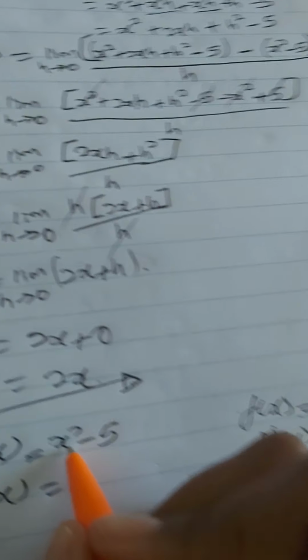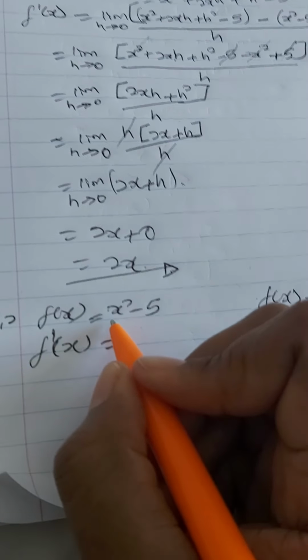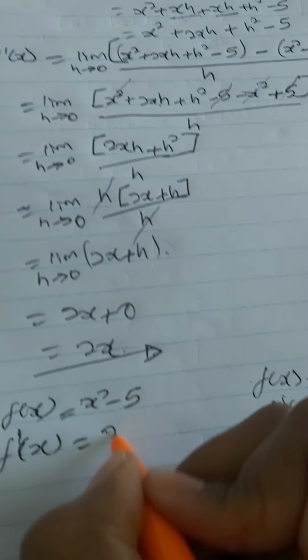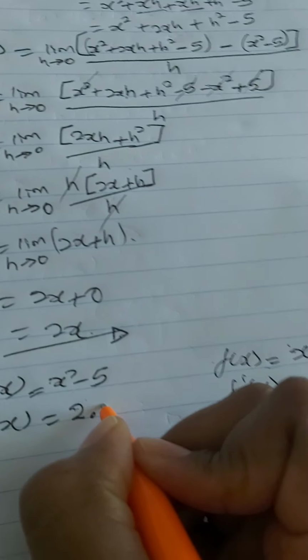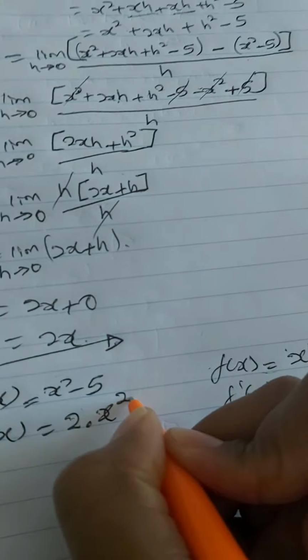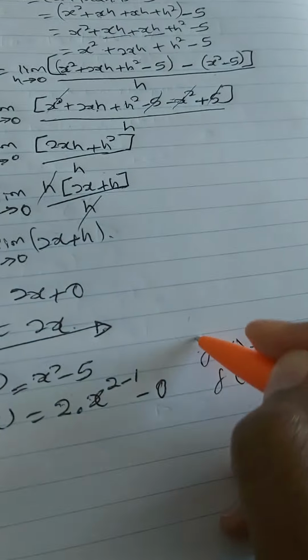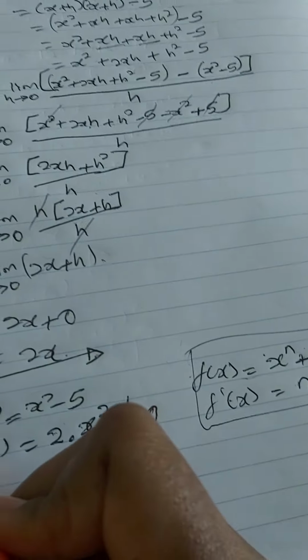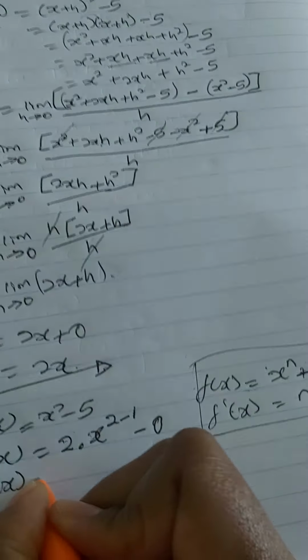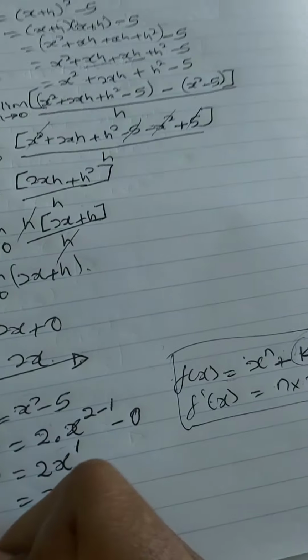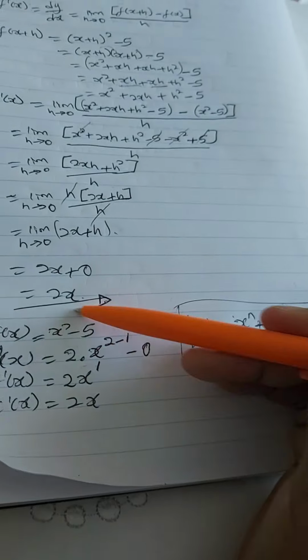So here we've got x squared, f(x) is x squared minus 5. So the derivative of that, we're going to bring the exponent down, multiply by x exponent 2 minus 1. And then we are minusing 0. Therefore, the derivative of f(x) is 2x exponent 1. Therefore, that derivative is 2x. So you see, the answer is the same.